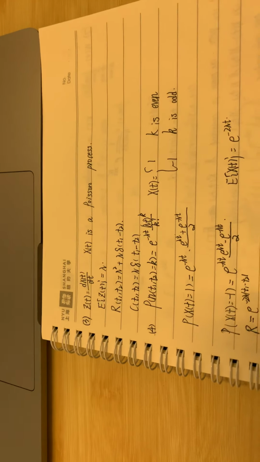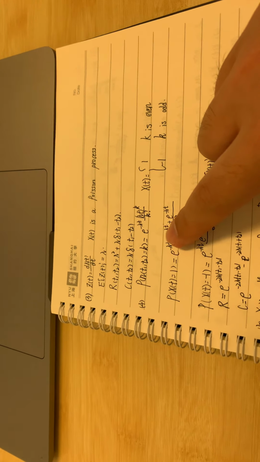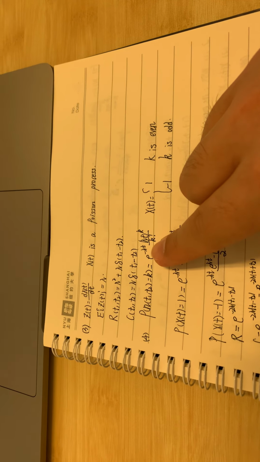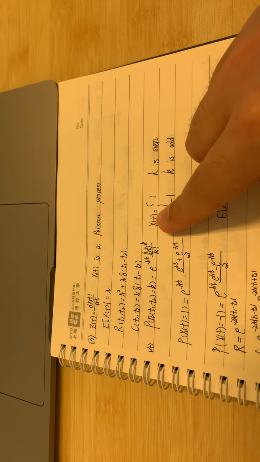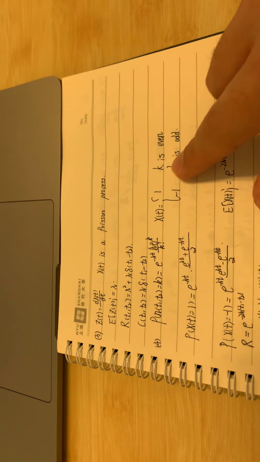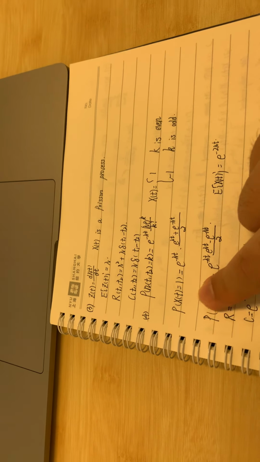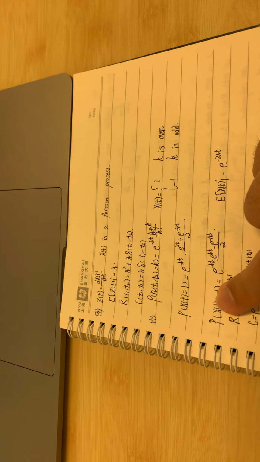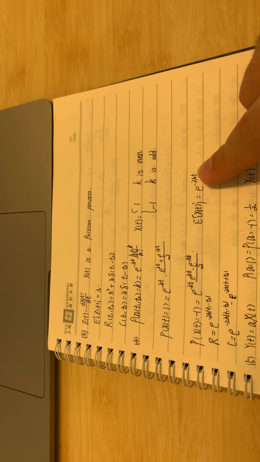Okay, the fourth is the semi-random telegraph signal. It has a first order probability mass function, P(n equals k), which is the same as the Poisson process. We have X(t) equals 1 when k is even, and X(t) equals -1 when k is odd. So we have the probability mass function, for X(t) equals 1 and X(t) equals -1, and the mean is e to the minus 2 lambda t.